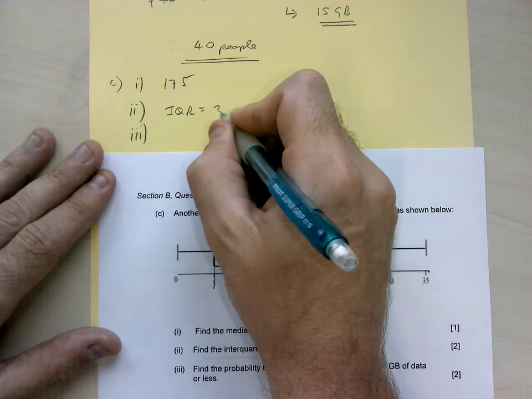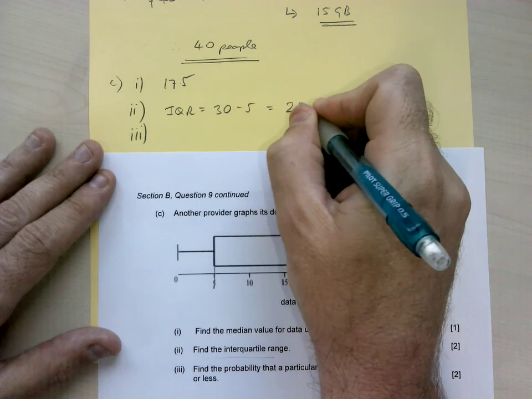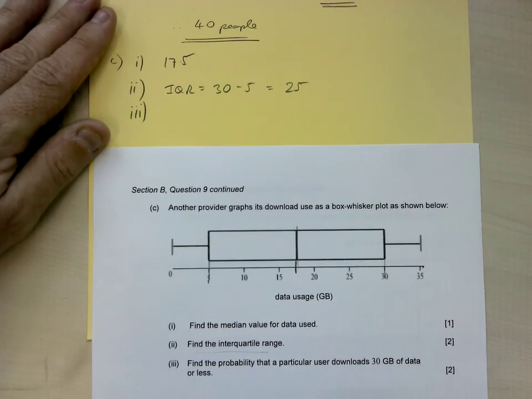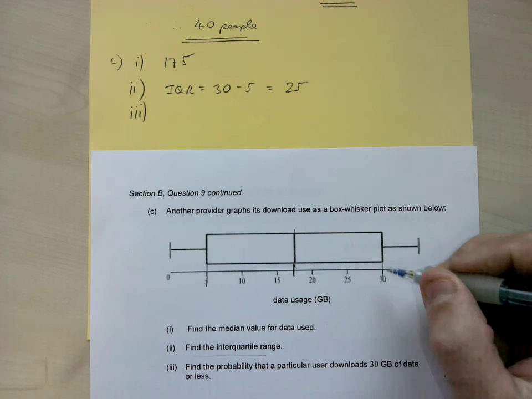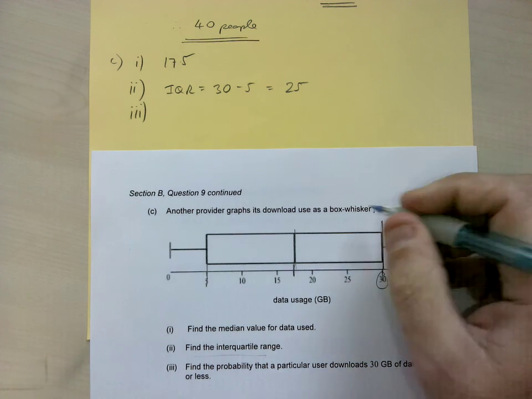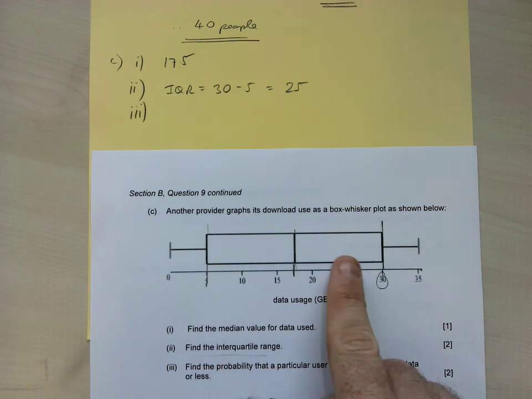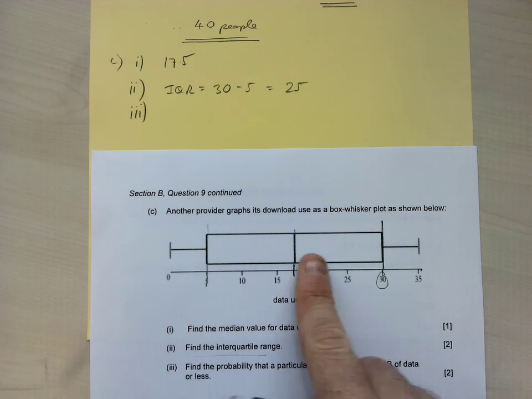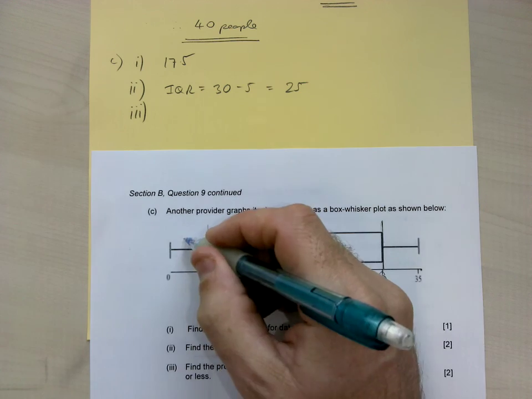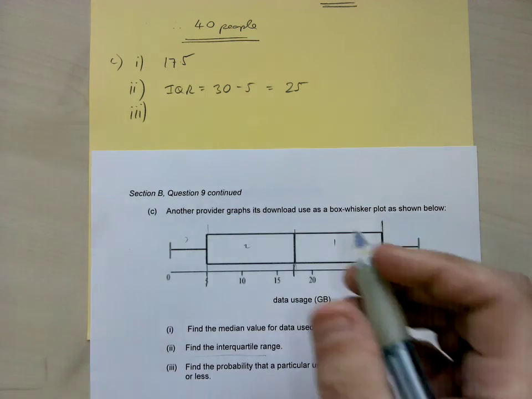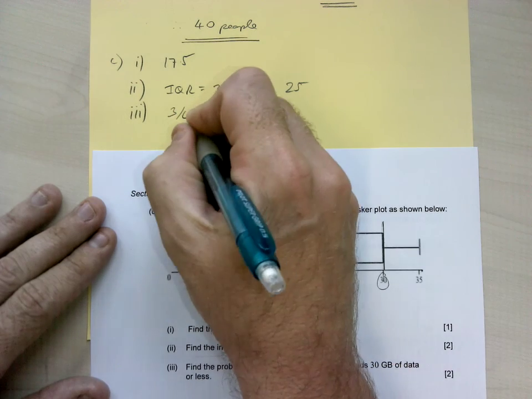The interquartile range is upper quartile minus lower quartile, so the interquartile range is 30 minus 5 is 25. And the probability that a user downloads 30 gig or less, well, there's 30 gig. I know that each of these sections represents a quarter of the people. So from 30 and less, I've got 1/4, 2/4, 3/4 of the people. So the probability is 3/4.